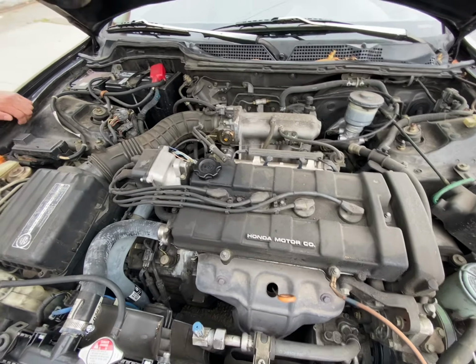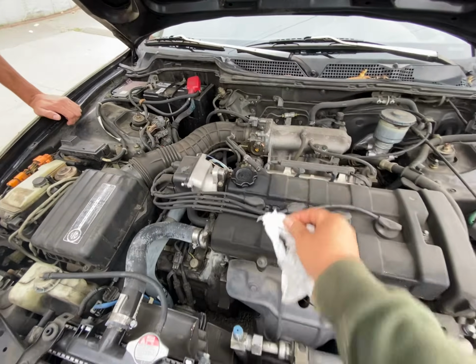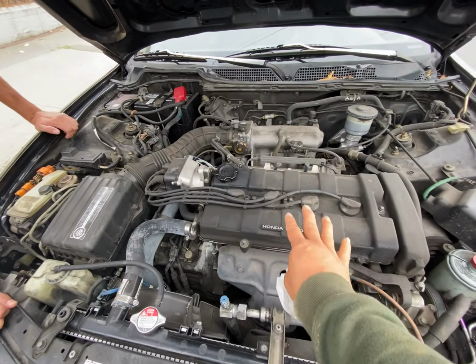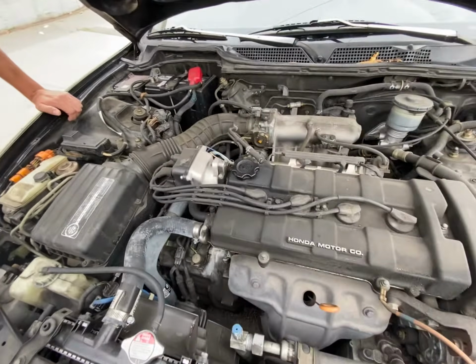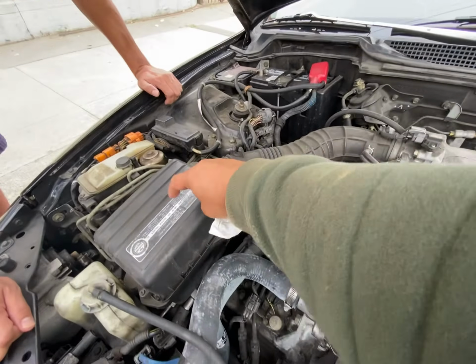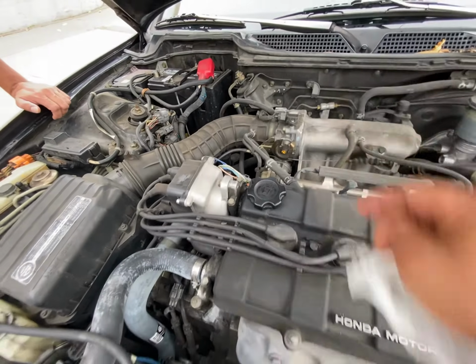The other thing is if there's a vacuum leak anywhere, I'll shoot some chem tool around. Because this engine's stumbling, it could be ignition related, or it could be air related. The engine is sucking in air from the air box into the motor. When it gets past here, it's going in the motor.